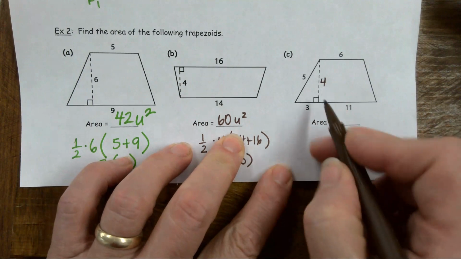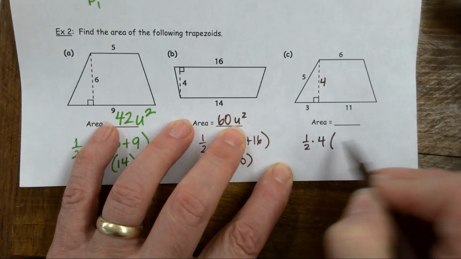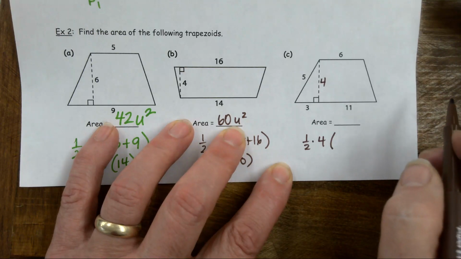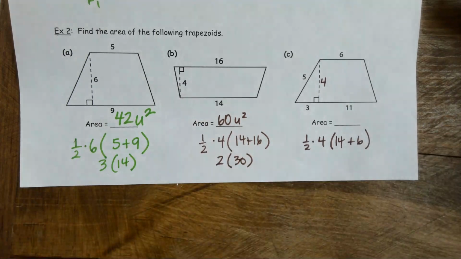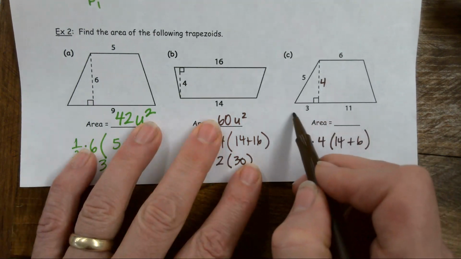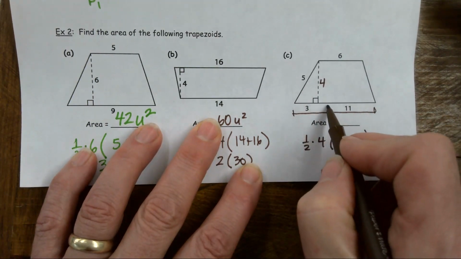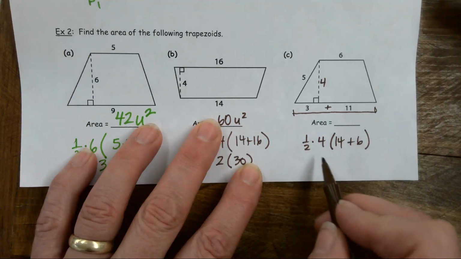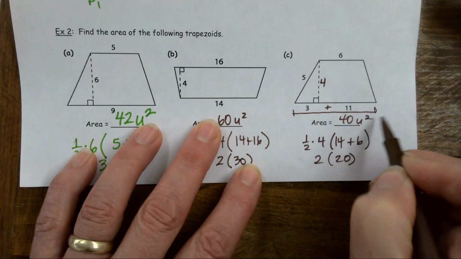So this is 1/2 times 4. What are my bases? 14 and 6. Where'd the 14 come from? Yeah. So that full length here, I have to combine those together. So then that's 2 times 20, or 40 units squared.